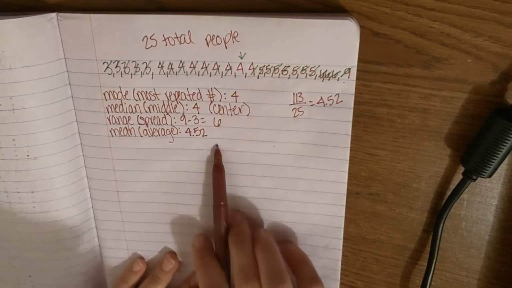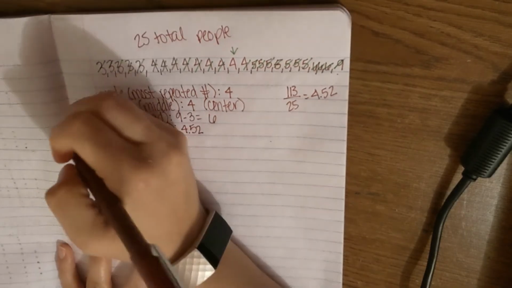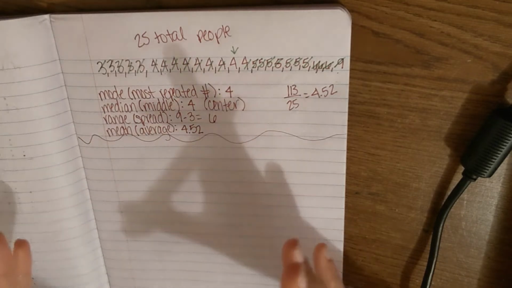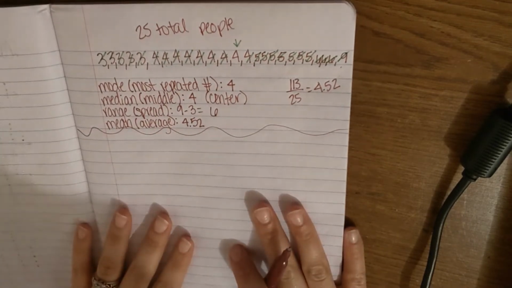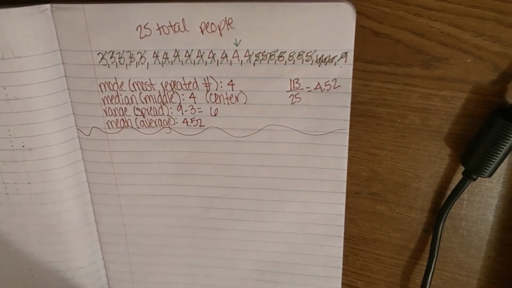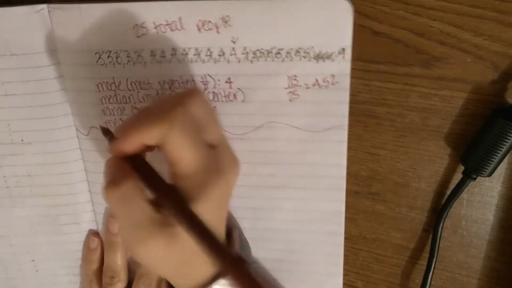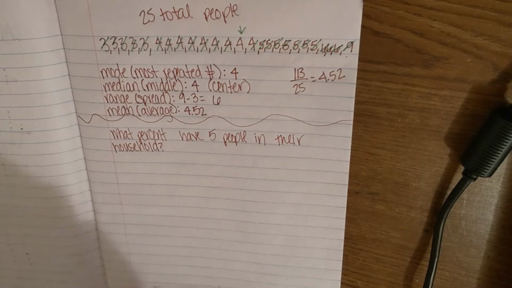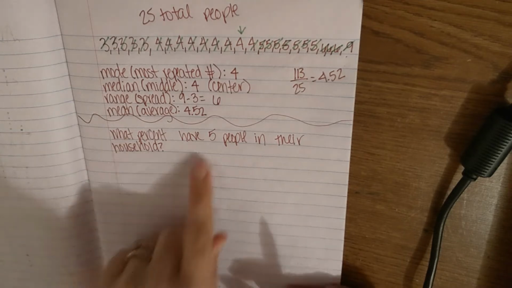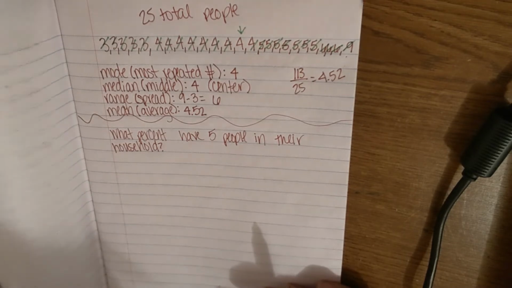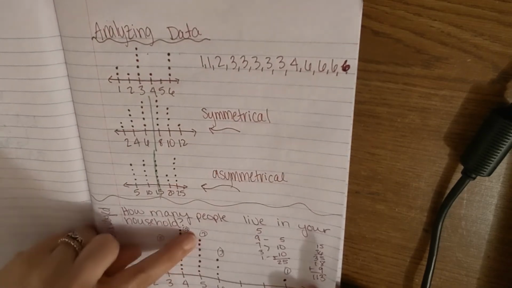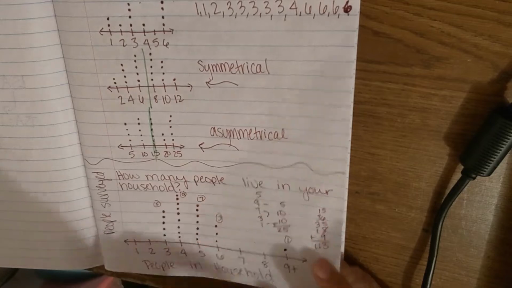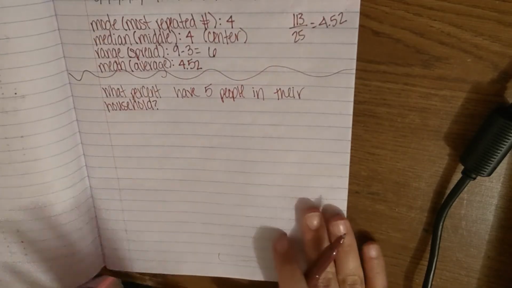We've already figured this out, but they might give us that dot plot and say, okay, what percent have 5 people in their household? Well, we're going to look and see how many there are above 5. Well, there's 7, okay? So 7 people have 5 people living in their household.